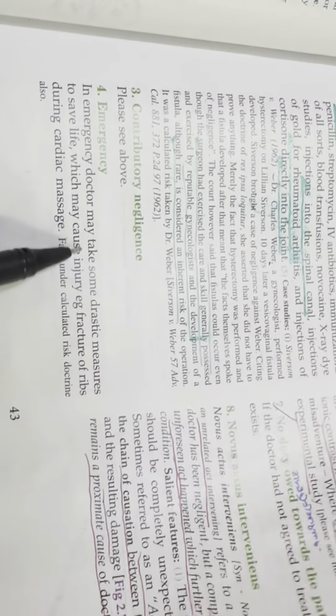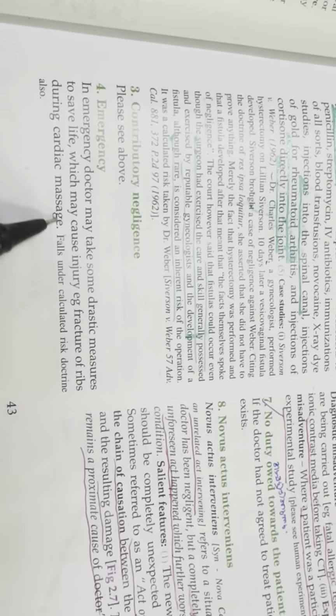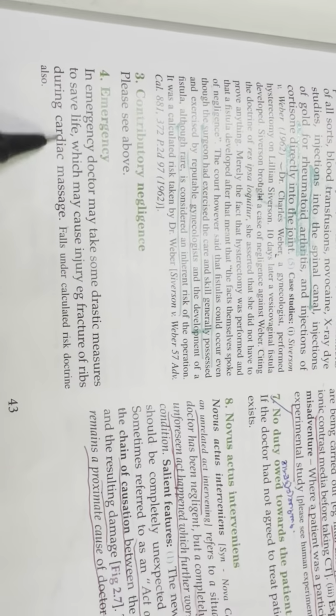Emergency. In an emergency, a doctor may take some drastic measures to save life, which may cause injury. A fracture of a rib during cardiac massage falls under the calculated risk doctrine also.